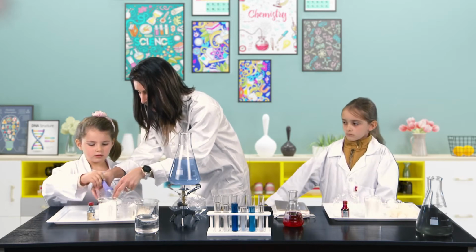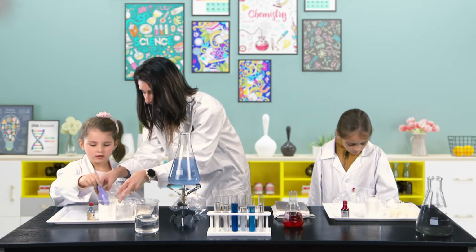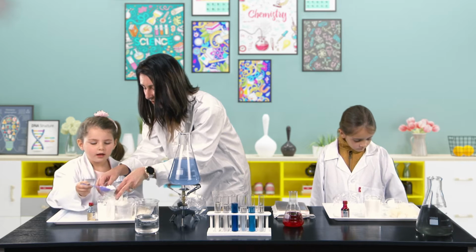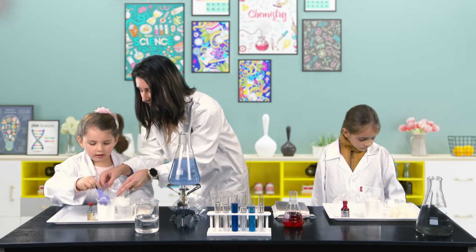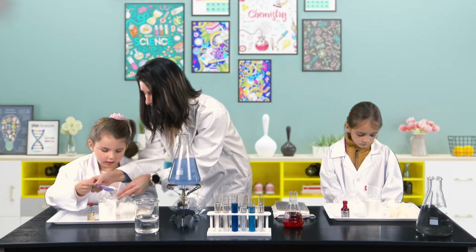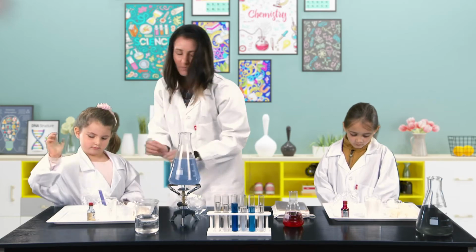Yep, that's fine. 1, 2, 3. Oops, no, we need a full one. Okay, take another half. Oops, that's too much. Let's do this. There you go. Okay, so 4 scoops. Well done. So just hold your bag like that.